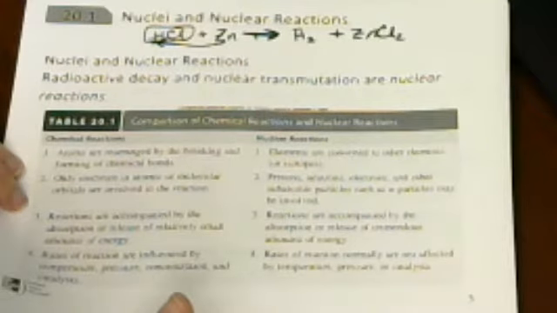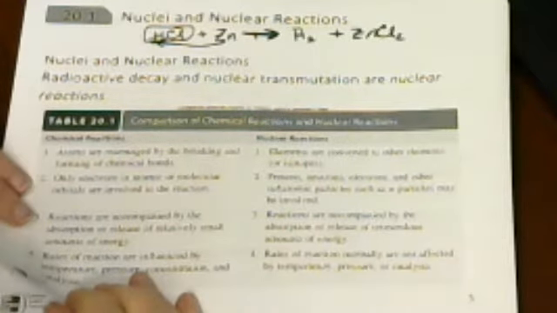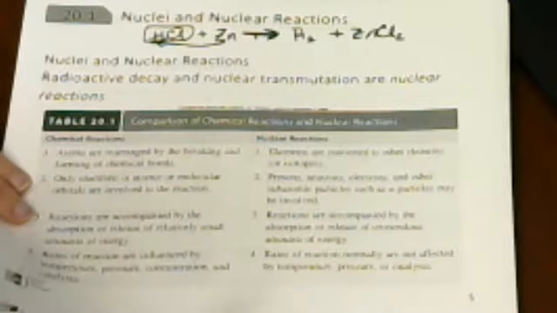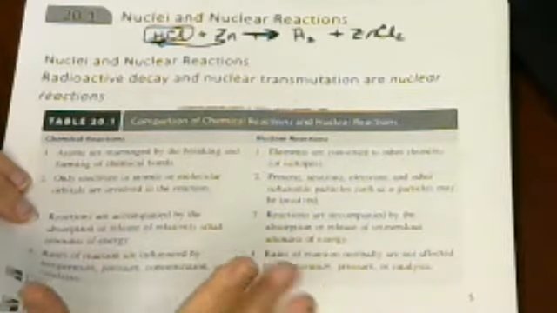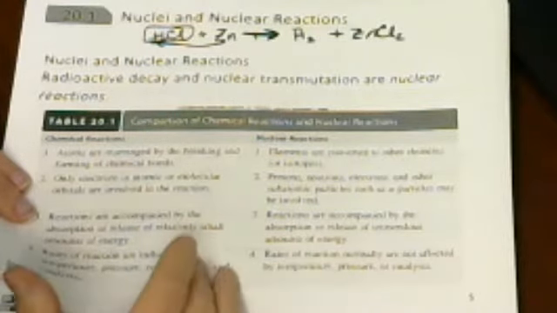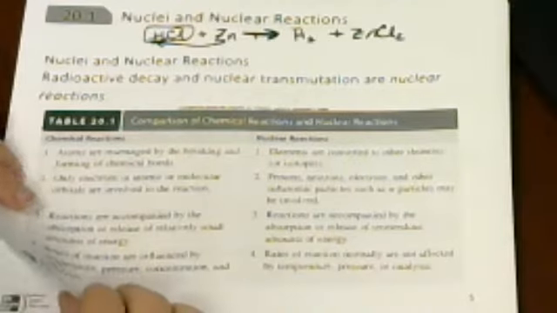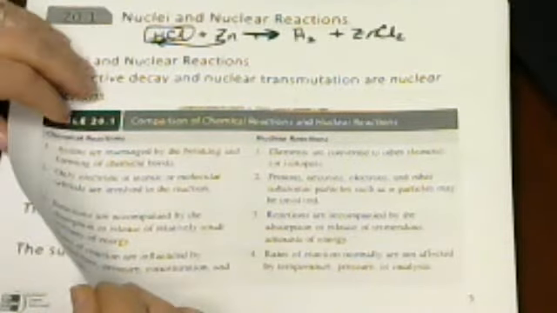Those do not affect nuclear. We can't affect the rates of the reaction by temperature, pressure, or catalyst. Now we can control it, which we'll talk about later, but we can't usually affect it by temperature, pressure, or catalyst.